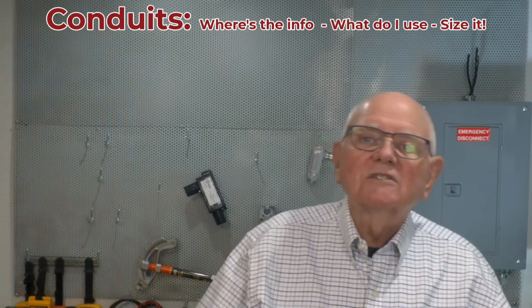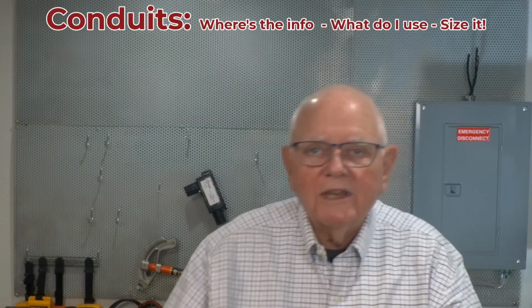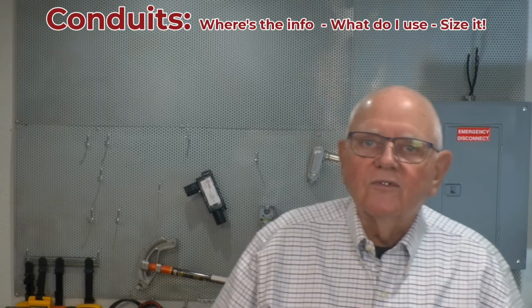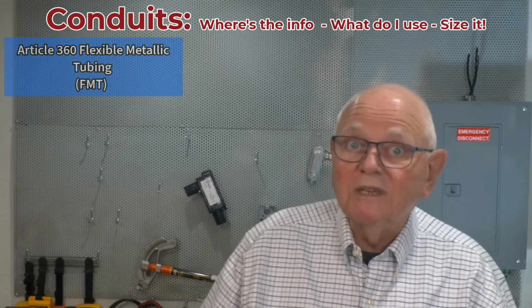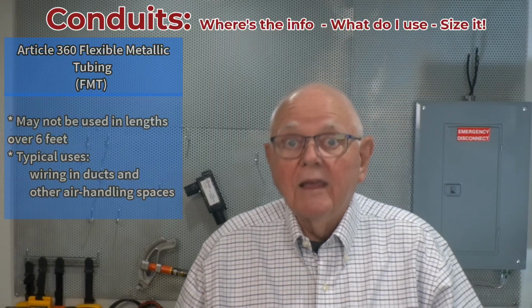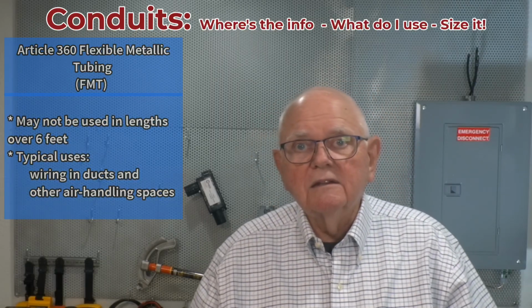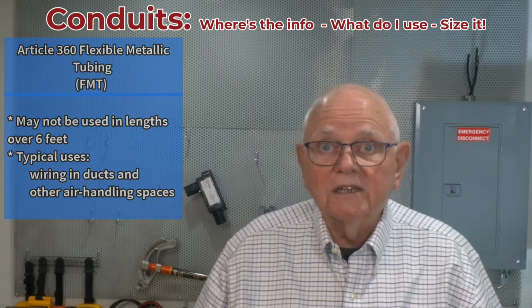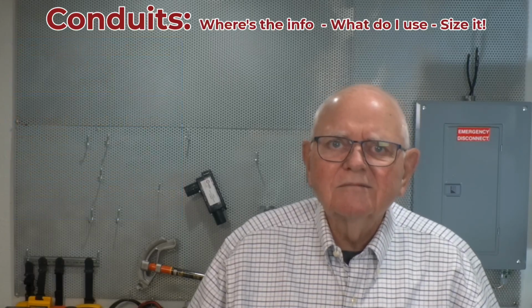Now, we have a lot of specific requirements, as we do with all these conduits, for where we can install them and apply them and so forth. But we're going to take a look at how to find that information. And then we have flexible metallic tubing type FMT. It's flexible, just like it says. It's a metal raceway, and it's liquid tight without a non-metallic jacket on it. So FMT, flexible metallic tubing.